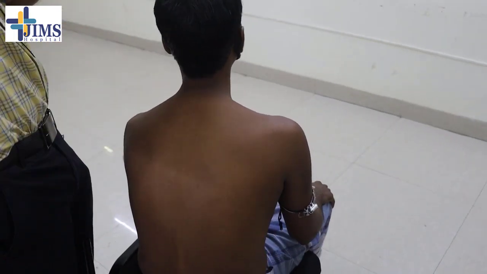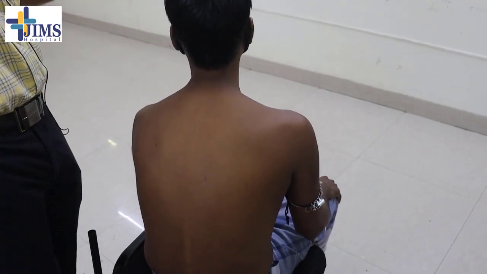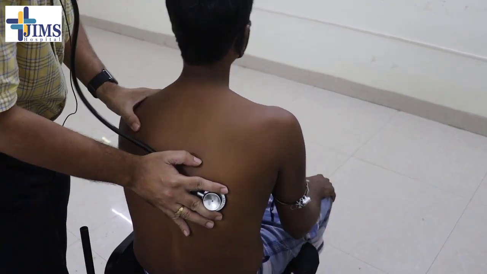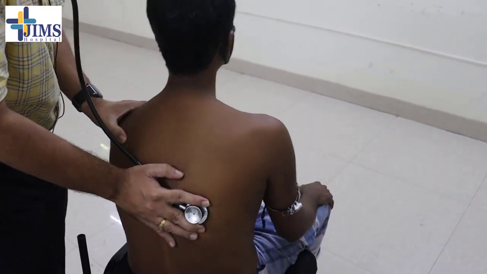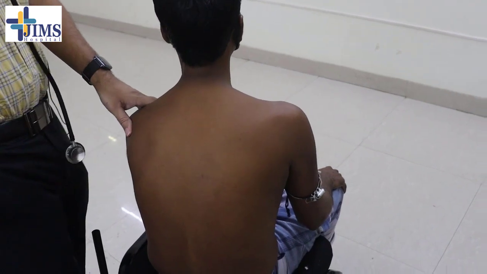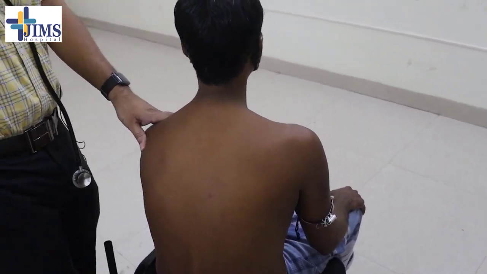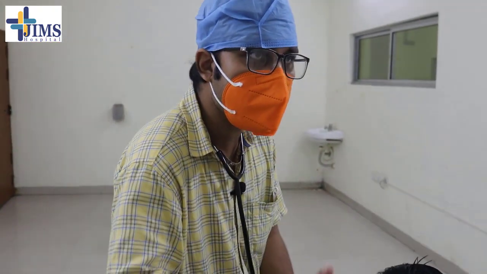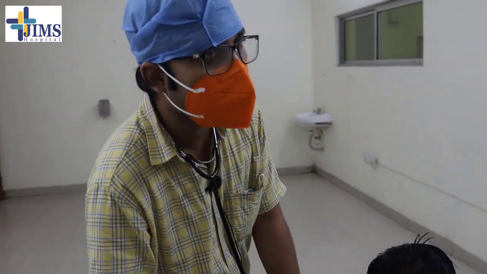Actually these are old procedures from when X-ray was not available. Then you will listen to a splashing sound. This is called the succussion splash. So two important points, this will be asked in the examination. Two important questions, two important differentiating points in hydropneumothorax: one is succussion splash and number two is shifting dullness. Okay, that's all.